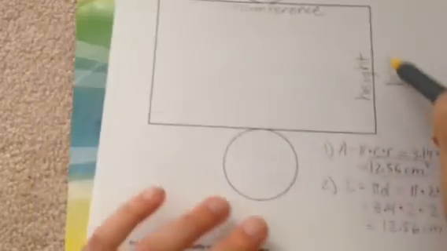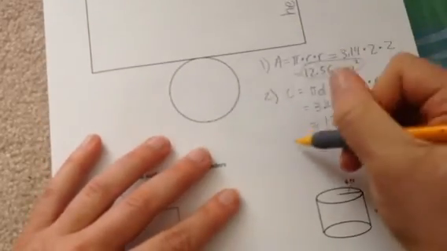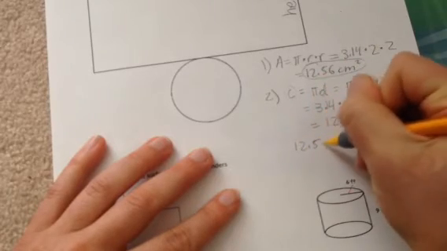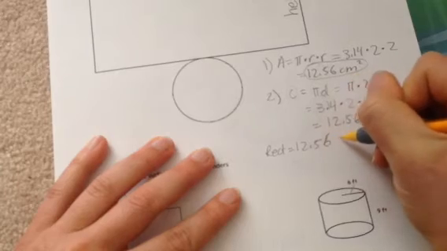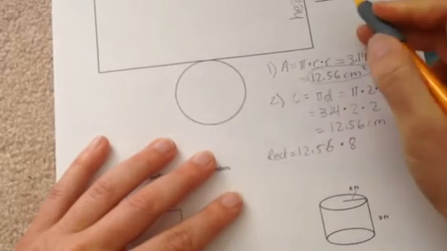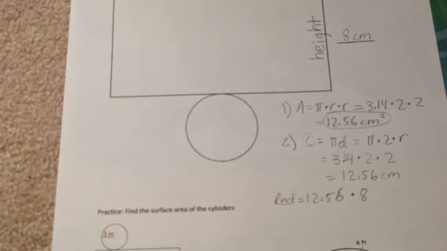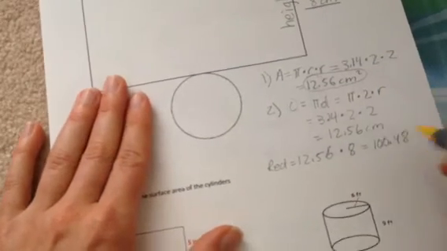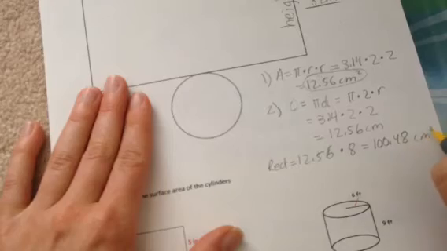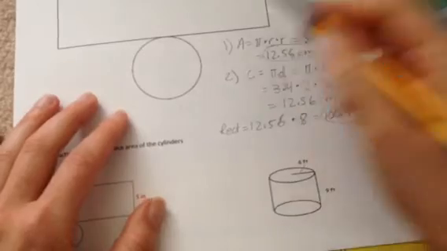And now we need the height. We have circumference times height to find the area of that rectangle. So we have 12.56 times 8, which is our height. 12.56 times 8 is 100.48. So we have the measurement of the circle and then the measurement of the one rectangle.